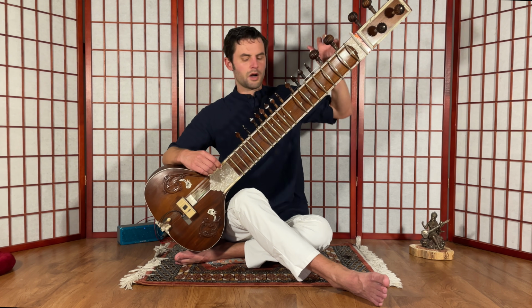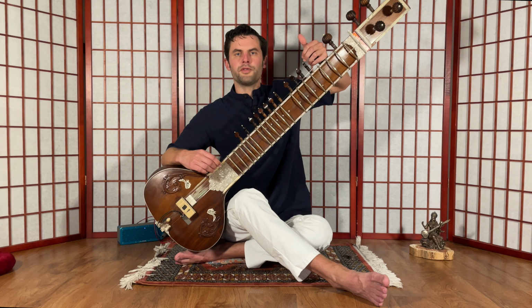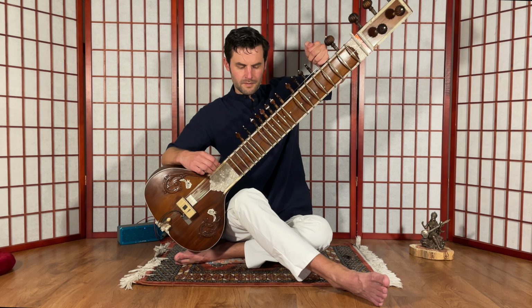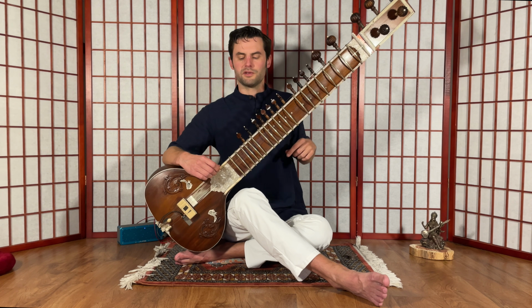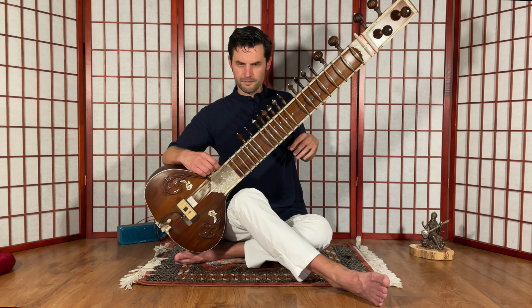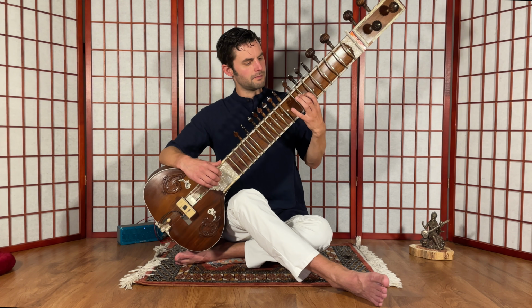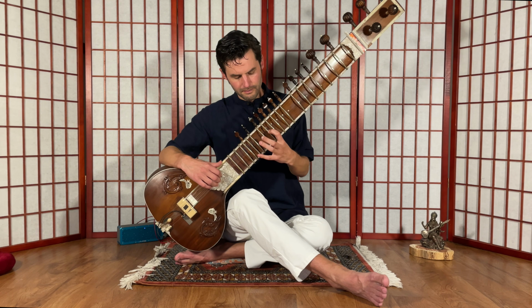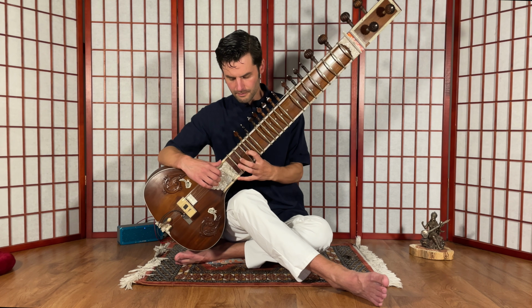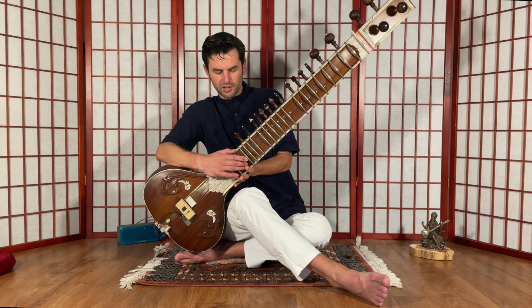And if you are on a Gandhar Pancham Sitar, we're going to do 2 pas for the Gandhar and Pancham. I'm adjusting my frets.